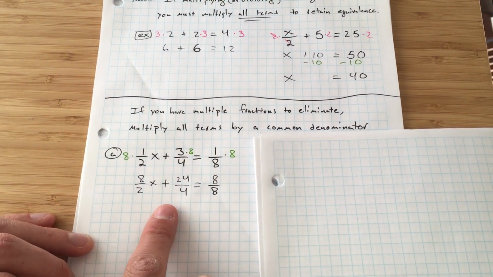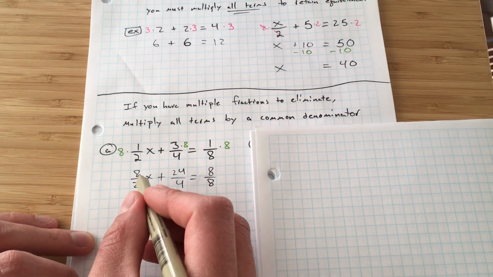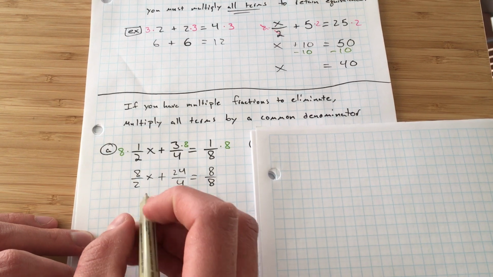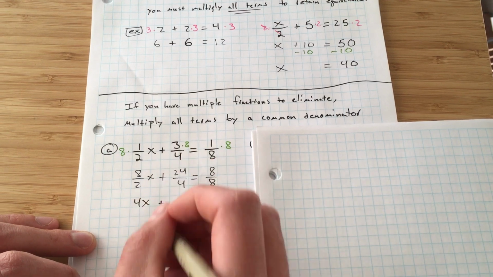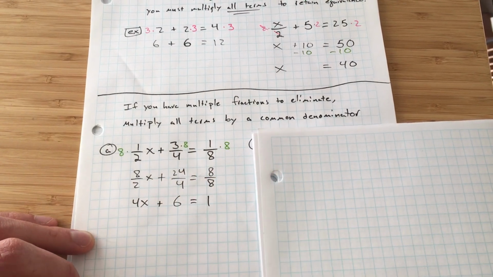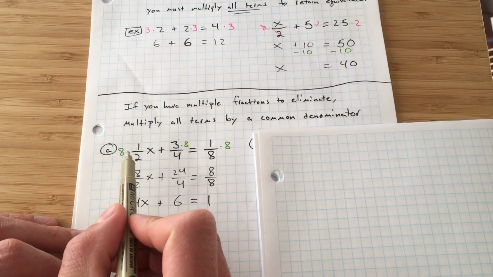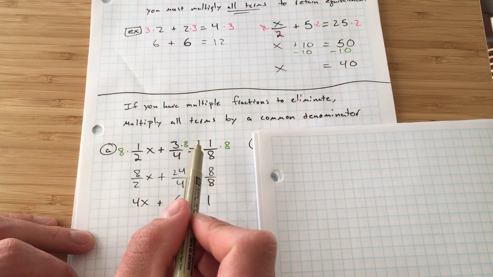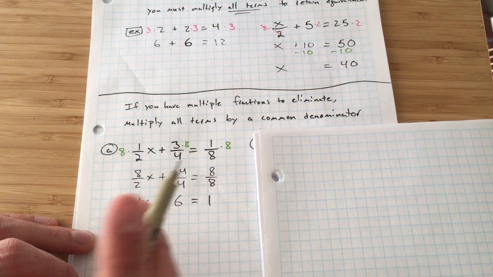Now, you'll be able to skip this step going forward once you get comfortable with it, because as we go down another line, we're going to divide each of these by the denominator. So 8 divided by 2 is 4x, 24 divided by 4 is 6, and 8 divided by 8 is 1. What you'll be able to do going forward is just cancel out here and say, okay, 2 goes into 8 4 times. 4 goes into 8 twice, and I multiply by 3 to get 6. 8 goes into 8 once. 1 times 1 is 1.